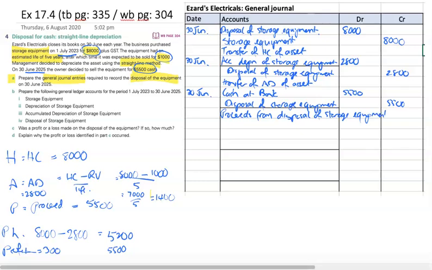And I'm just moving there, which I shouldn't, into my debit and credit space to save a bit of space. Finally, on the 30th of June, I need to work out my profit or loss. And we've worked it out, but let's have a look at it. My disposal of storage account is where I work out and double check I've got it right.